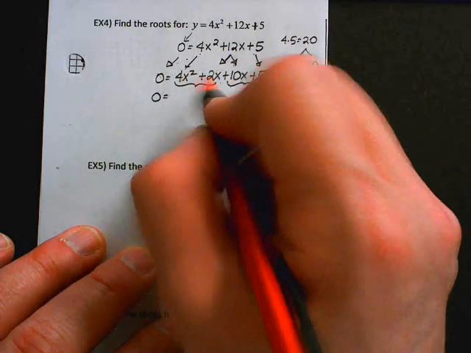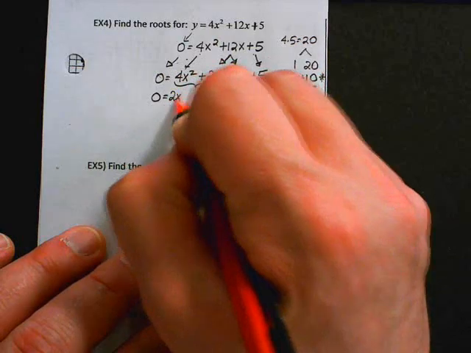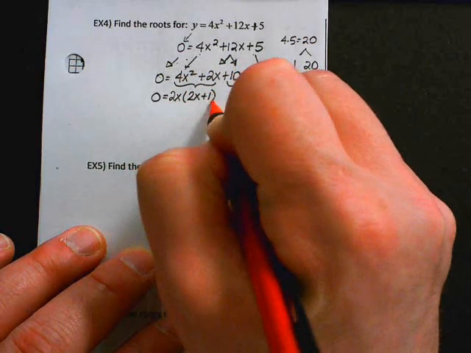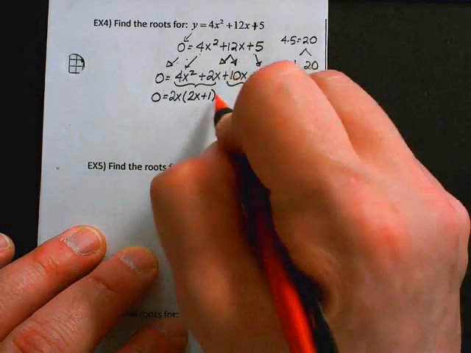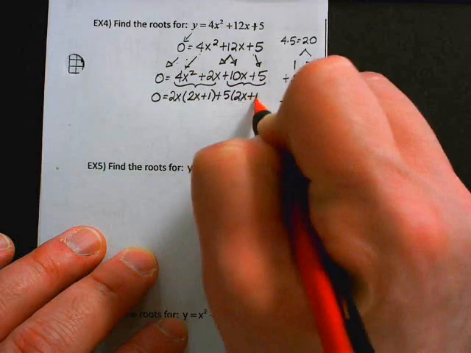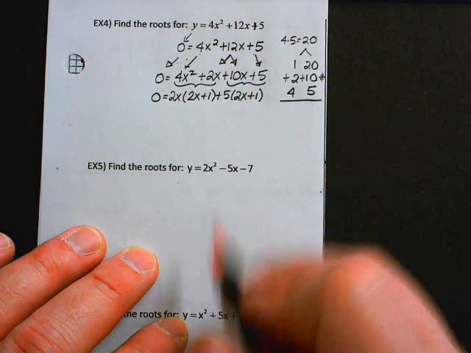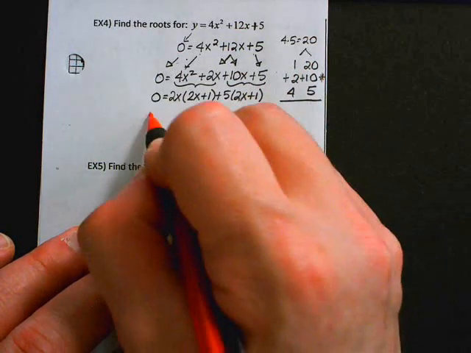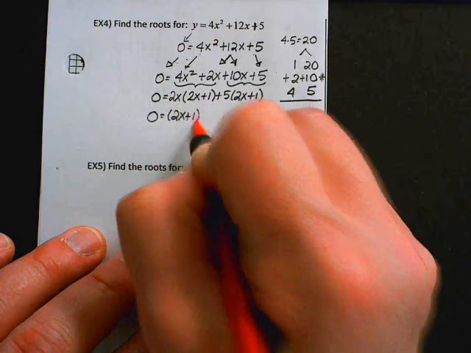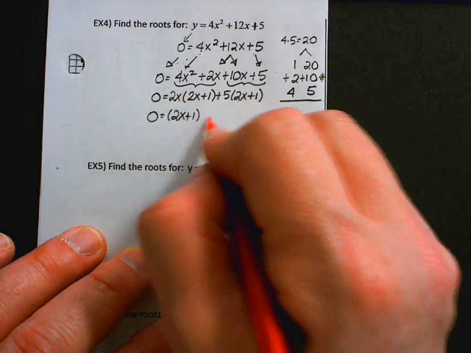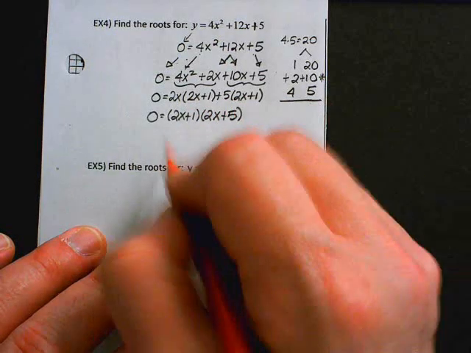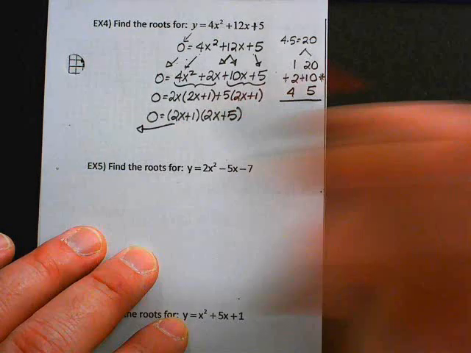If I factor by grouping, what number goes into 4x squared and 2x? The answer would be 2x. So this would be 2x plus 1. And what can I factor in the last 2? It would be a 5. So this would be 2x plus 1. Now that I have that, what can I factor from both? I can factor out 2x plus 1. And if I remove the 2x plus 1, what am I left with? I'm left with 2x plus 5.